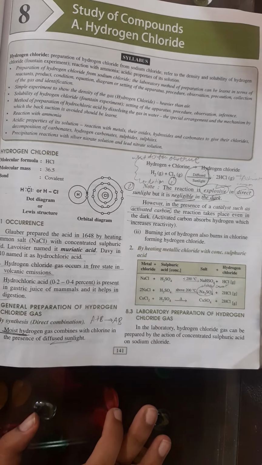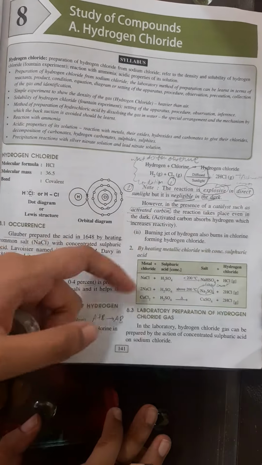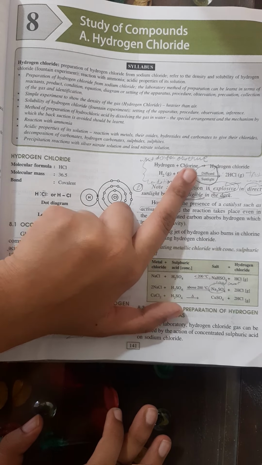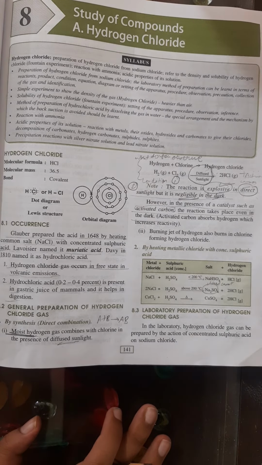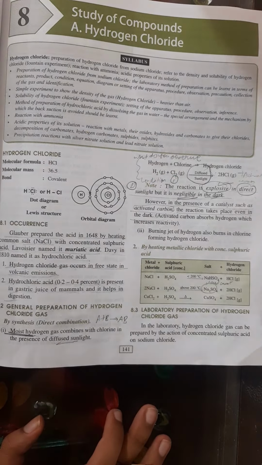Like first point, you may write down the reaction H2 plus Cl2 gives, in diffuse sunlight, 2HCl. That's a very important reaction, and it's very important to write down the catalyst, promoter, or any kind of condition which is required on the arrow. Otherwise you will not be given enough marks allotted to your question.